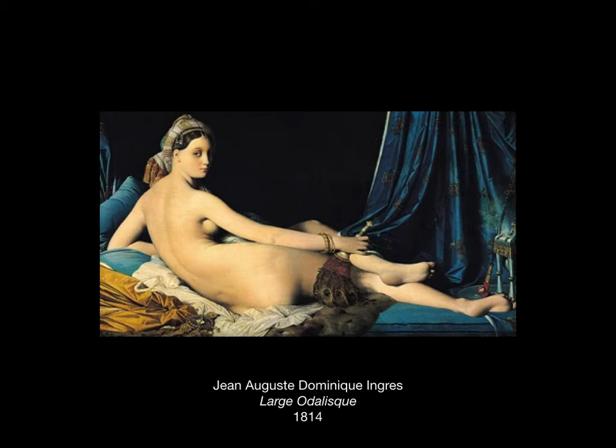Unlike David, Ingres distorts the body. He elongates the spine to create more vertebrae, widens the hips, and creates a leg that doesn't physically connect properly to any part of her body. That's the leg that's crossing over with the hand on it.